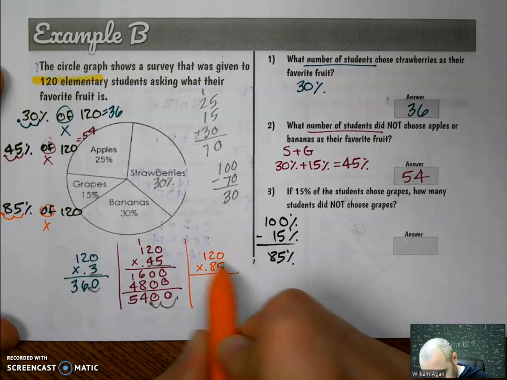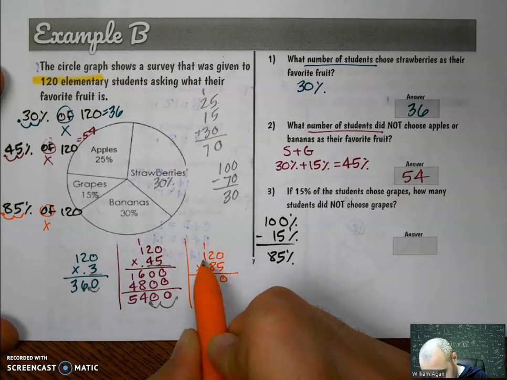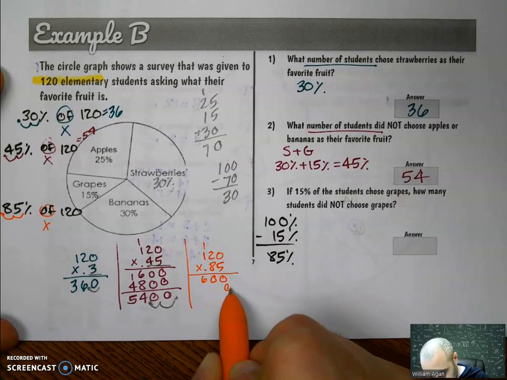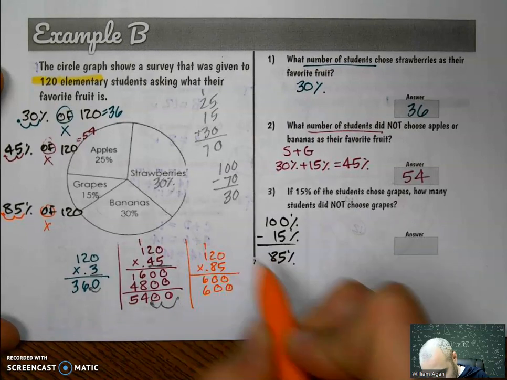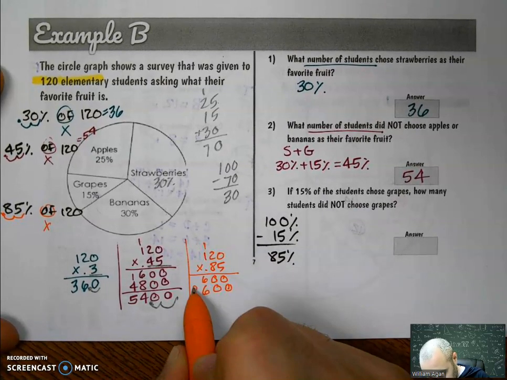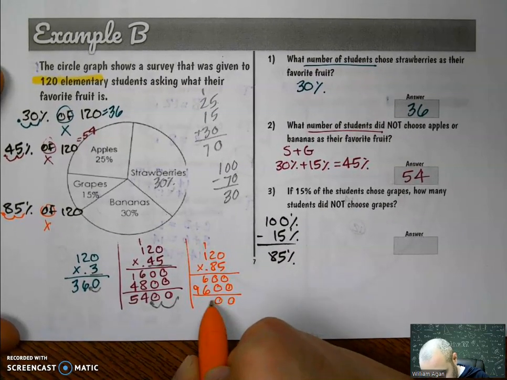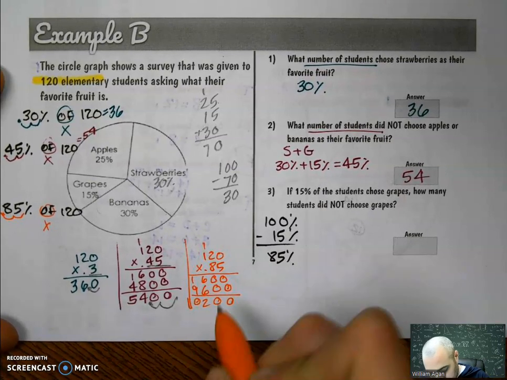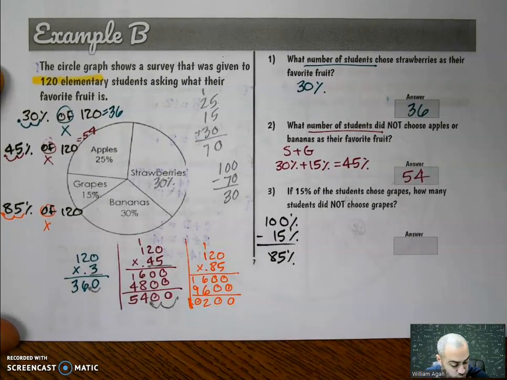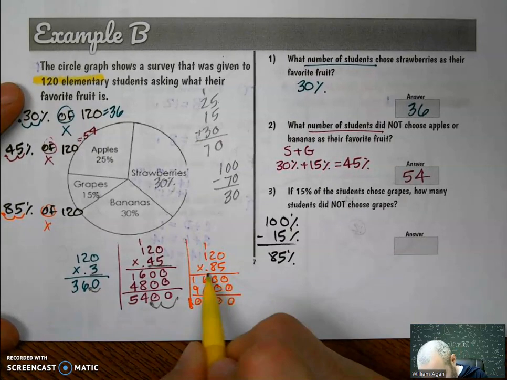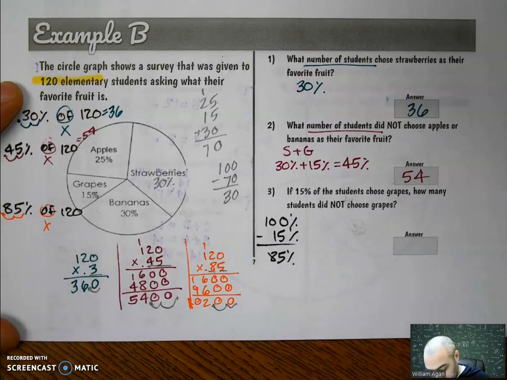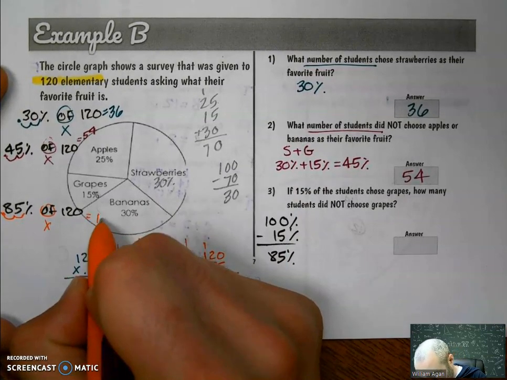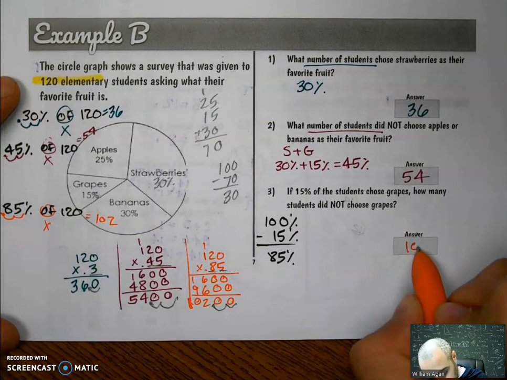5 times 0 is 0. 5 times 2 is 10. 5 times 1 is 5 plus 1 is 6. Put a 0. 8 times 0 is 0. 8 times 2 is 16. 8 times 1 is 8 plus 1 is 9. Add all this up, and I get 10200. Two numbers behind the decimal in the problem, so 2 in my answer. And that gives me 102 students.